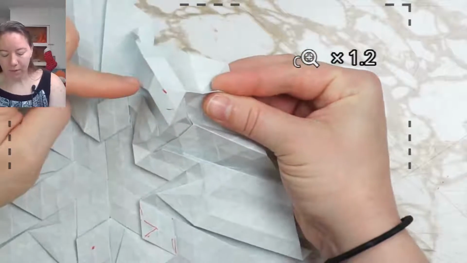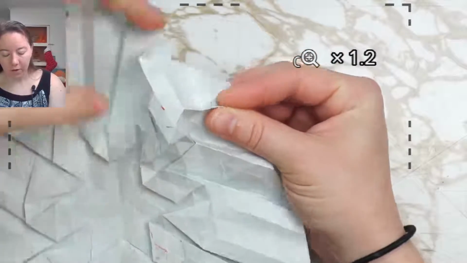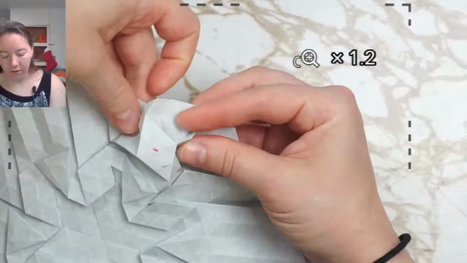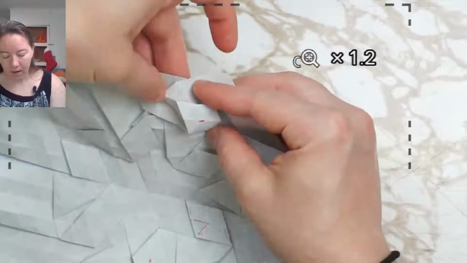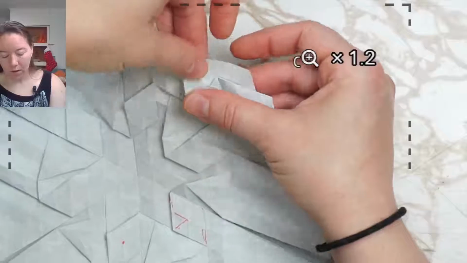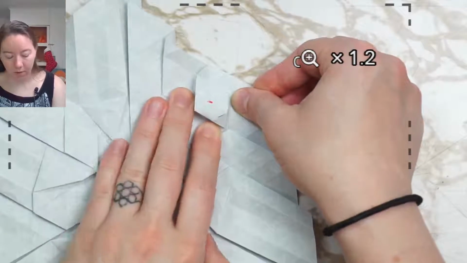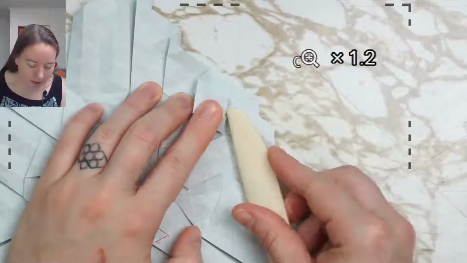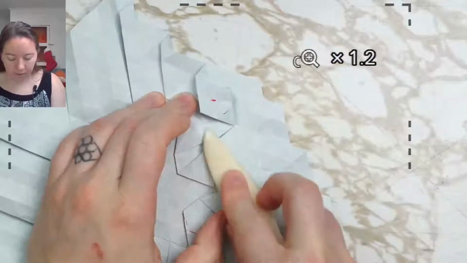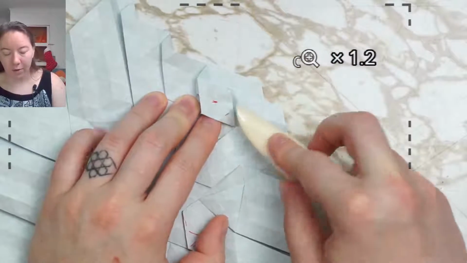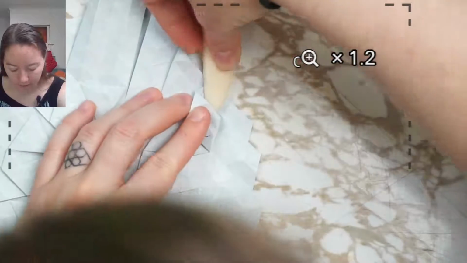Then the mountain going through the center is going to go out the other side on the center also. And we're able to set up this hybrid hexagon twist and squash. So that valley fold didn't go quite as far as I thought it would.